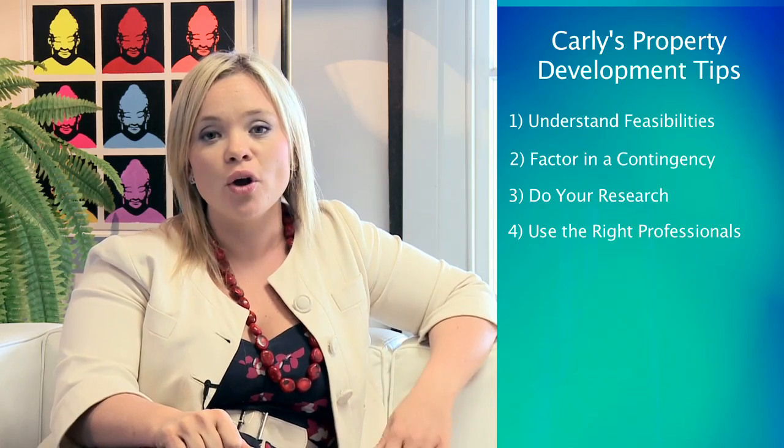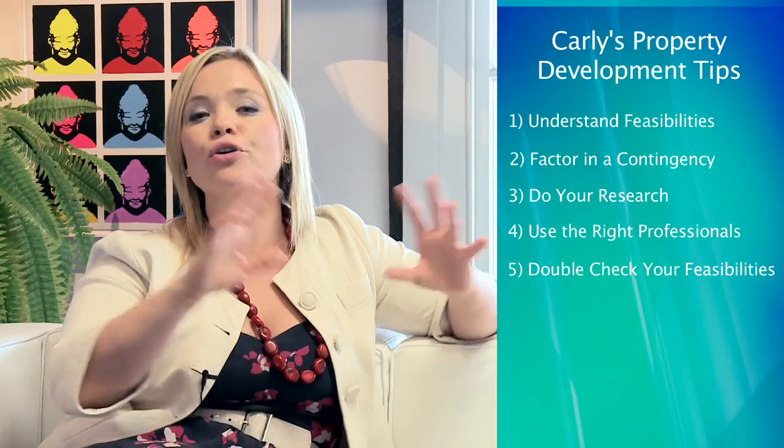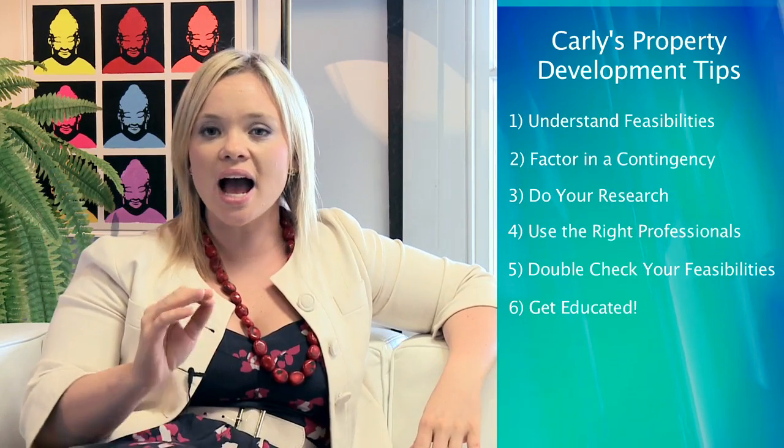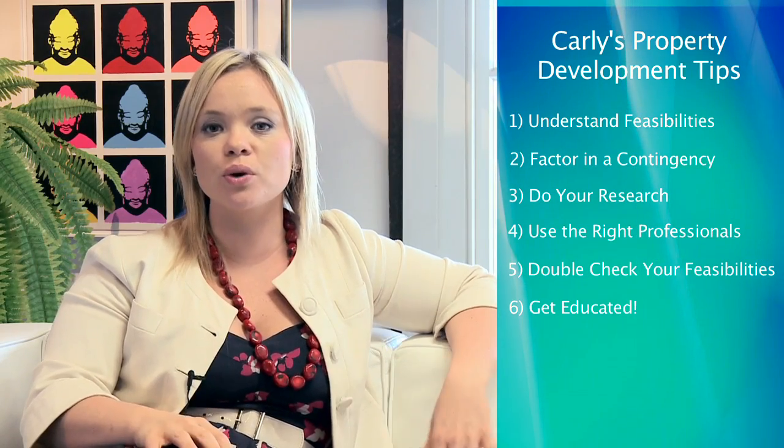And step 5 probably would be to go back to feasibility again and check it, double check it, triple check it, then get a second opinion and a third opinion. Really make sure that you understand your numbers, that the numbers are correct, that you've had somebody else check them, and you have researched every angle of that property. Those are 5 tips that I would throw out at you, but the biggest one would be, on an overall, get educated. Understand the subject that you're getting involved in, and that's really going to minimize a lot of your risk.